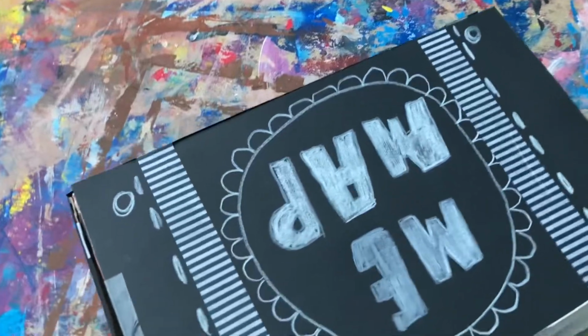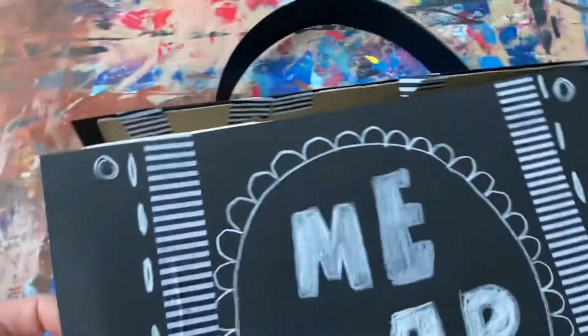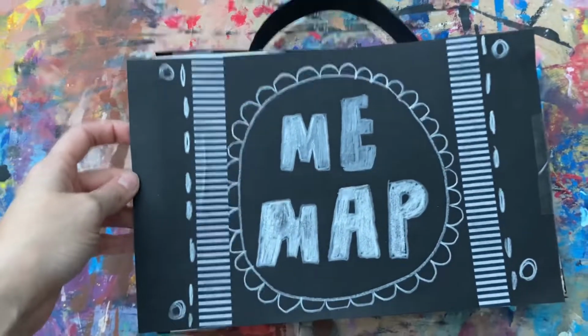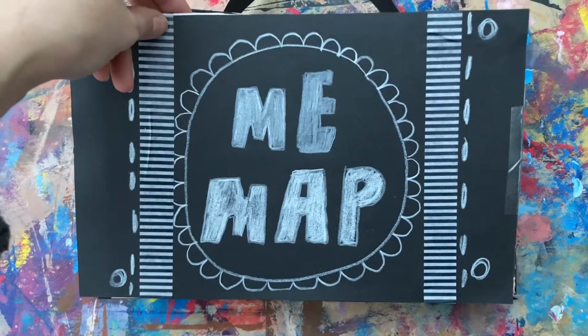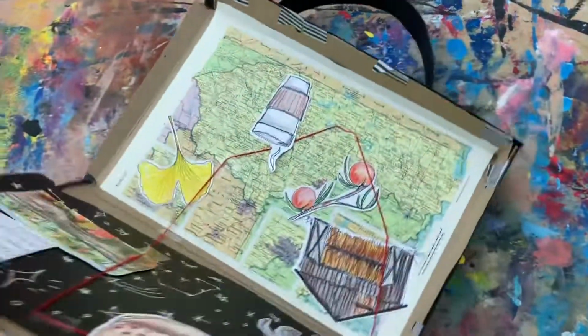Our memories are very rooted in our locations. I bet when you think about a special memory, you also think about the place that it happened. Our identity is shaped by the environments that surround us.